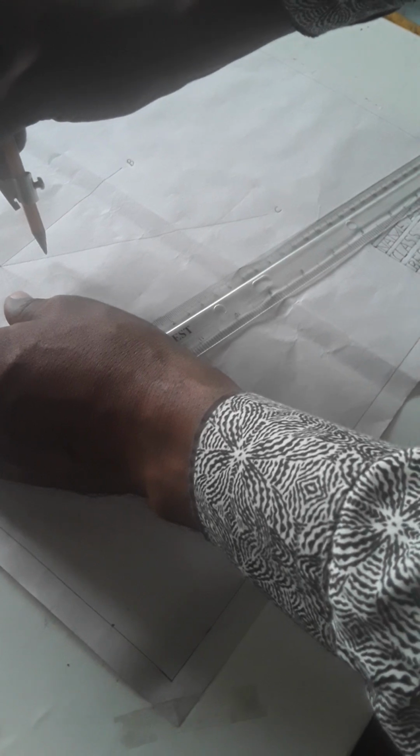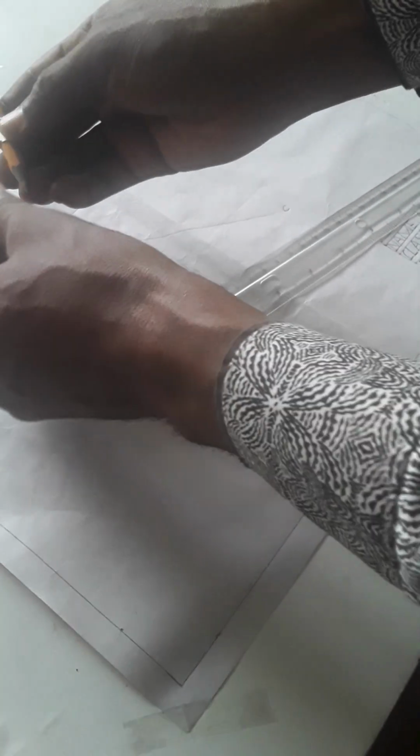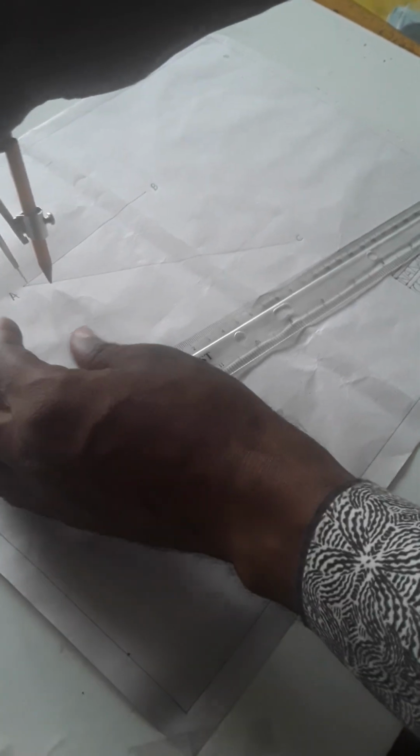Now to do that, first of all, you center the point of the compass at point A. Then any gap you choose, this one doesn't require measurement, take note. You can choose any gap you decide, but make sure they are all moving along this line AC. This is line AC, this is line AB. So make sure they are moving along that. Maybe I may decide to take this gap.